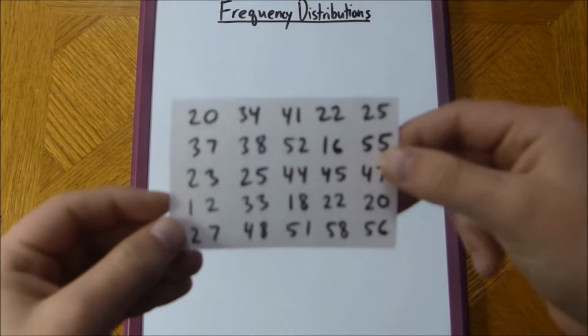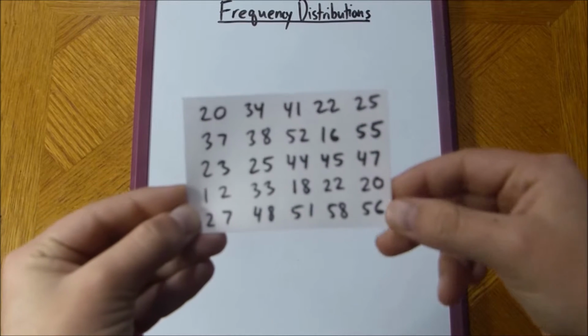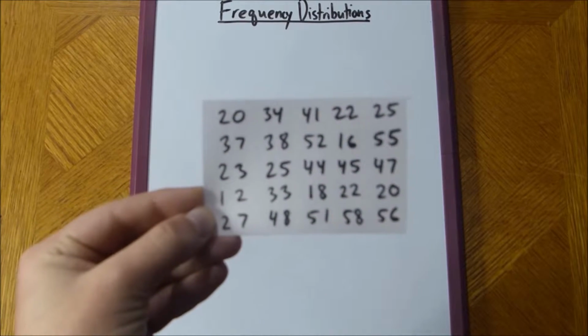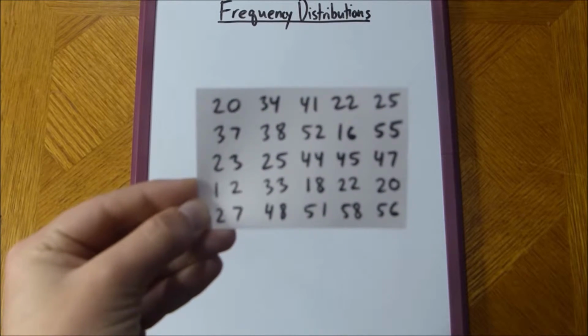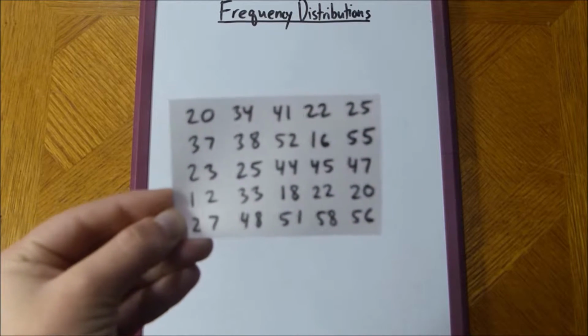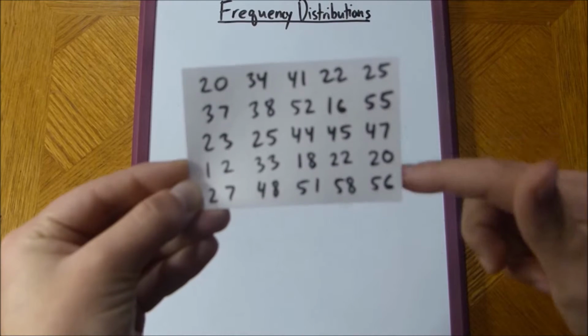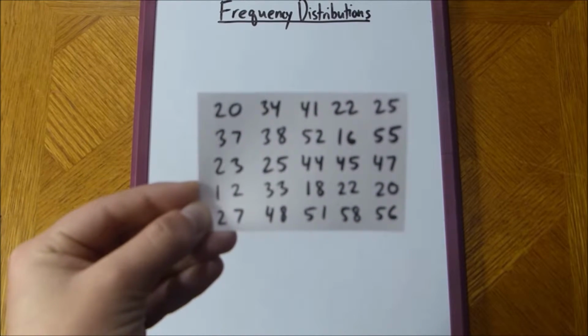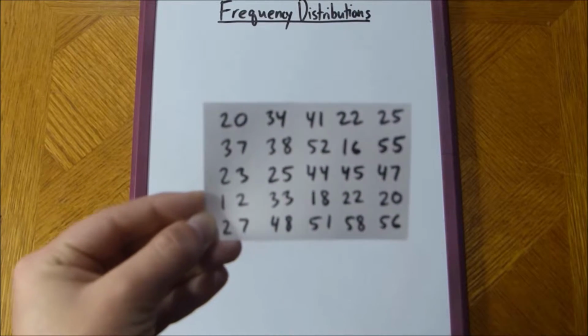So let's say we have this sample here, and let's say, I don't know, it's the number of questions that a student got right out of 60 on a test, right? So you'll notice that there's 5 by 5, so there's 25 values in this sample.